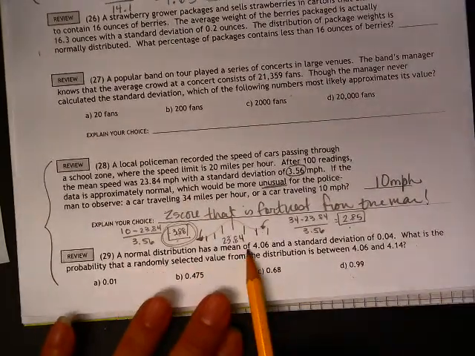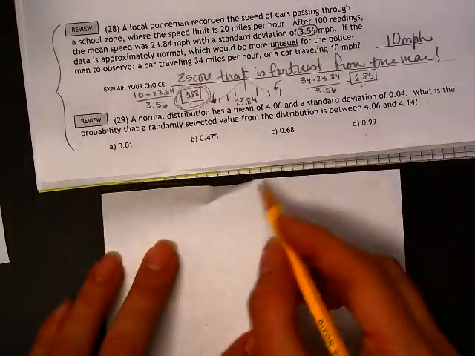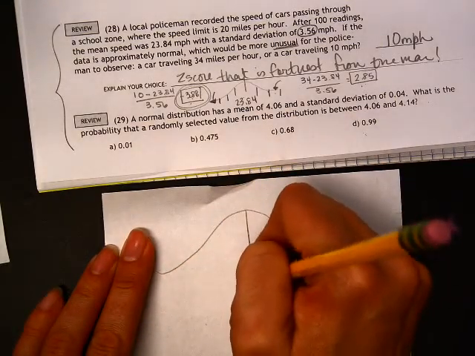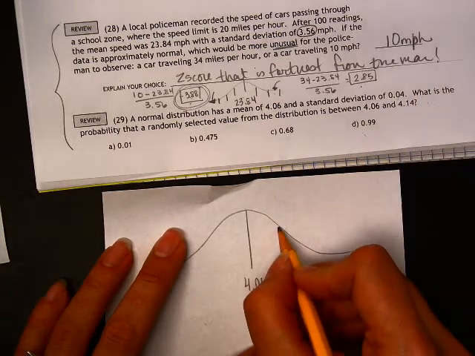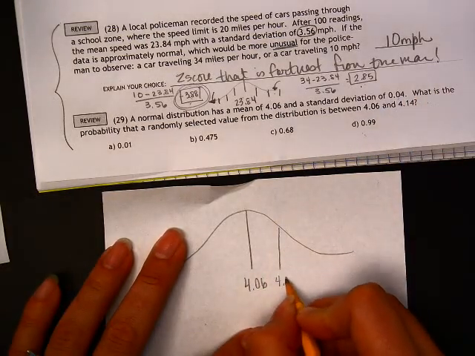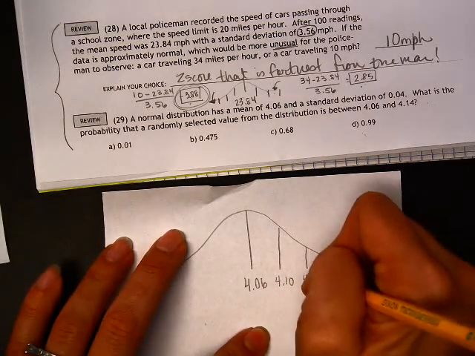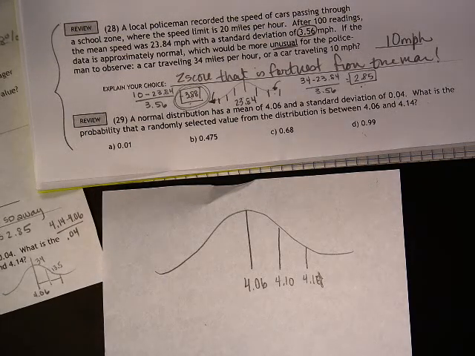All right, our last one, I kind of like this one. This one here we have our mean of 4.06, and if we're looking at our little guy, here is 4.06, and then our standard deviation of 0.04. So this one here is 4.10, and this one here is 4.14. So if I look at my empirical data guy, where is my empirical data?